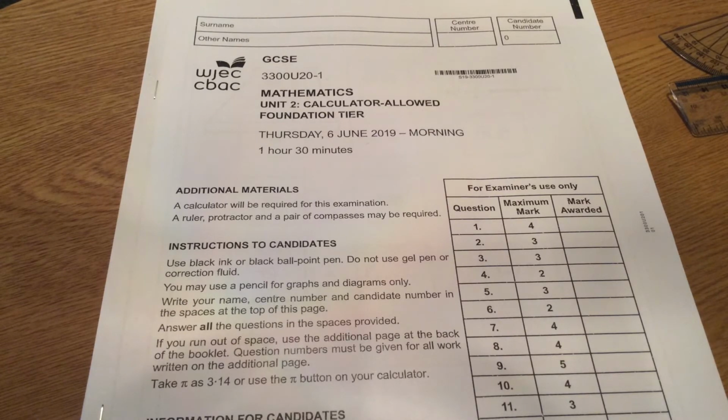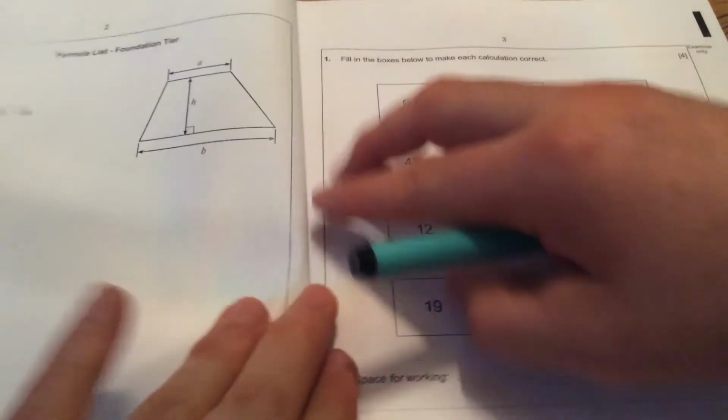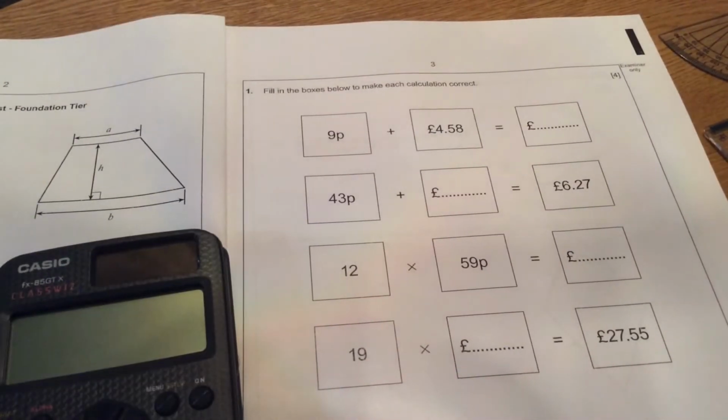Okay, the paper we've got is Foundation Tier 2019 June. Lovely paper. What not enough people realise is that with calculator papers, you need to be relying solely on your calculator. Stop trying to do stuff on your own, in your head. People are too confident to do stuff in their head. It's a waste of time with a calculator paper. Just do it on your calculator.